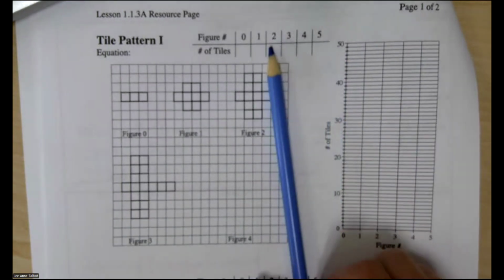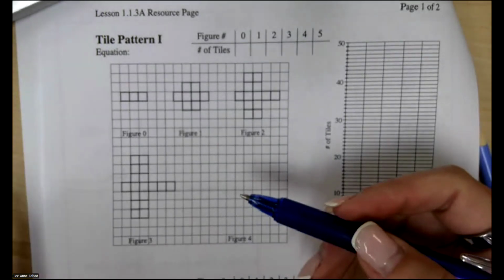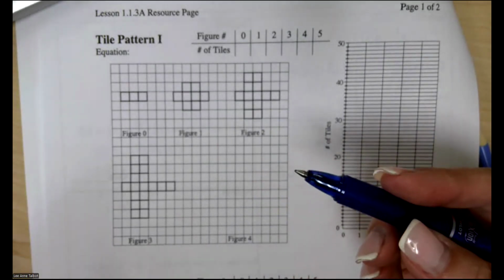Just pick one color out of there. You just need one color for this resource page. I'm in a blue mood, so I'm gonna go blue. Okay. This is probably review, but that's okay.